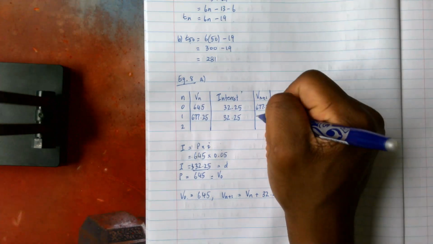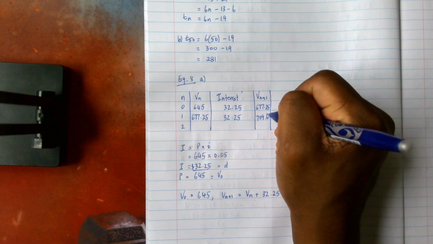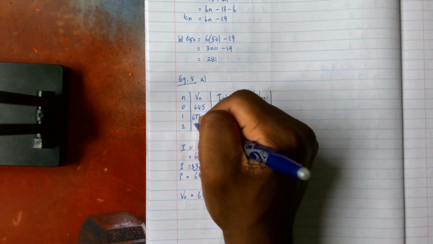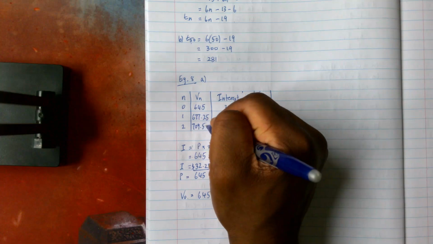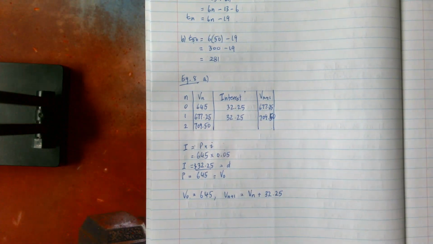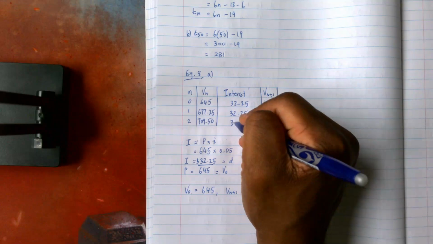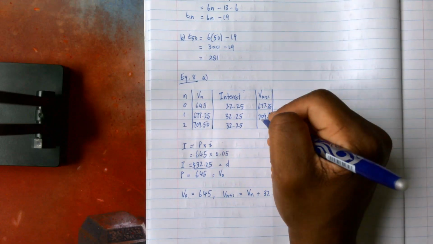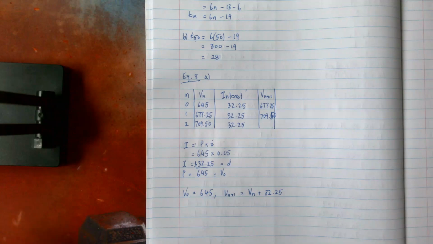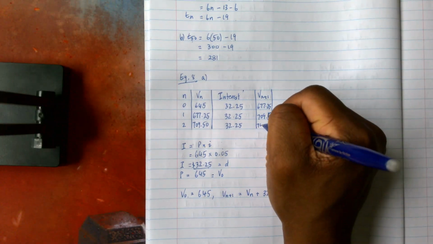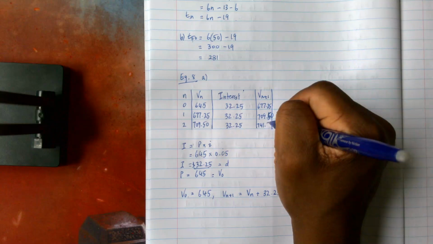That gives me $709.50. $709.50 is the start of the second year. We add 32.25, and that gives us $741.75.